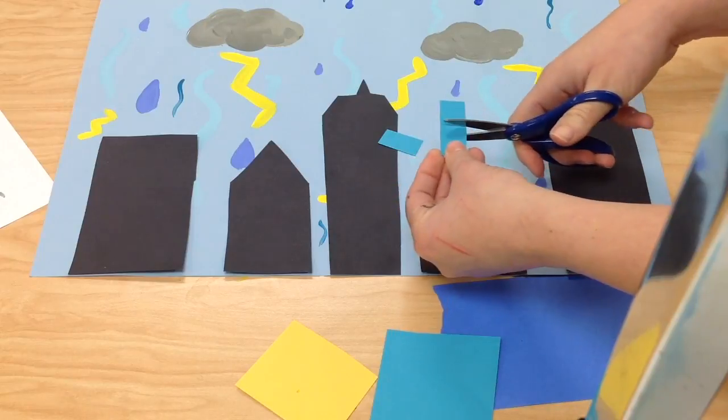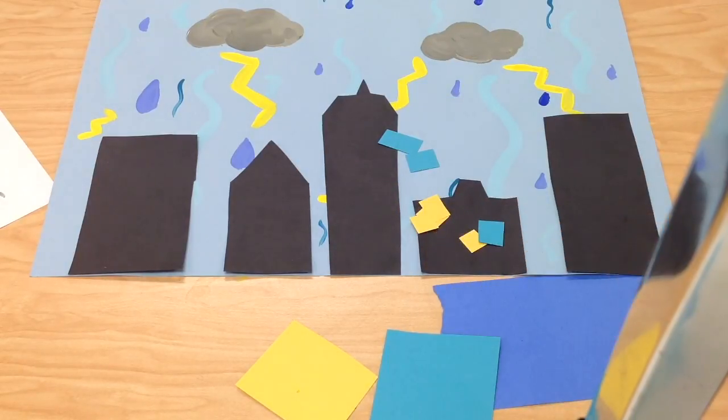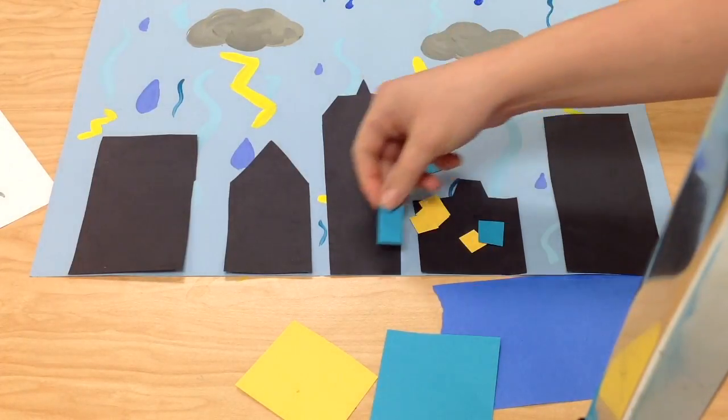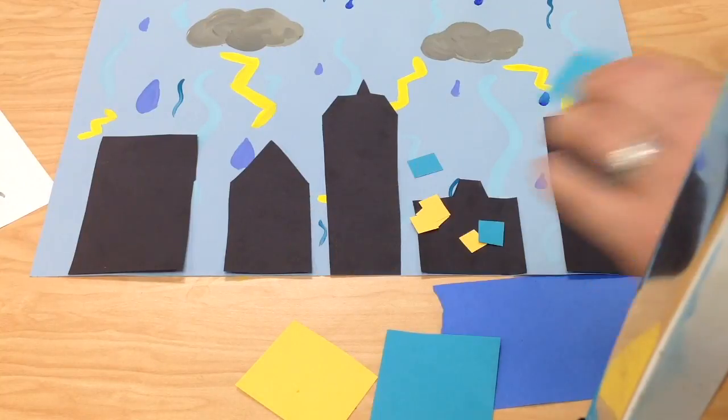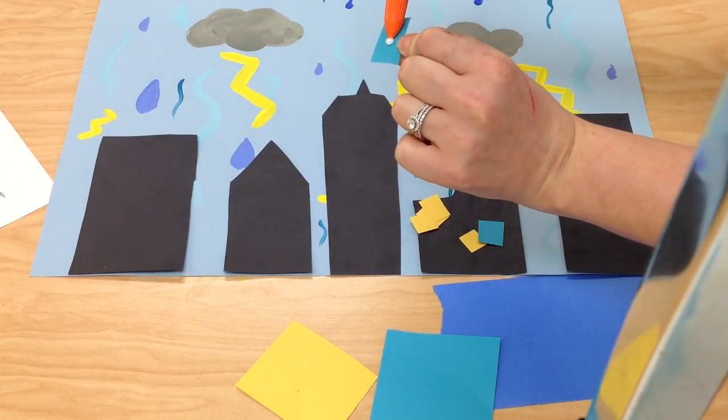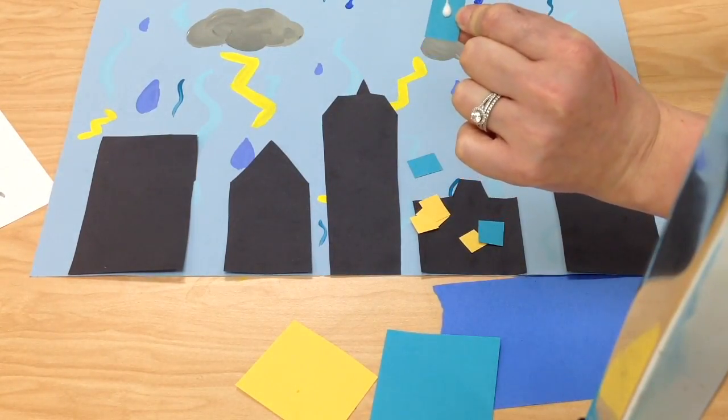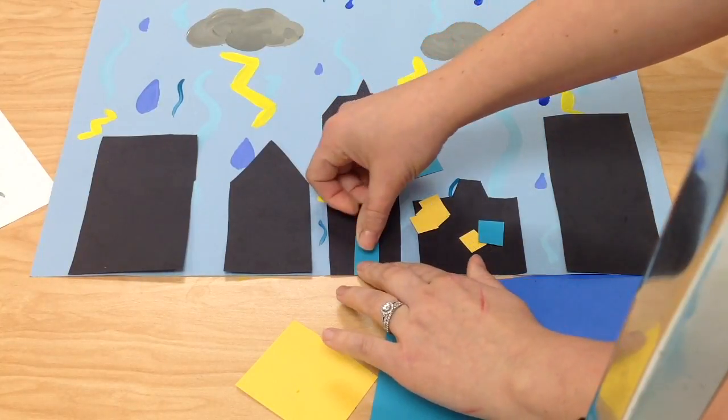Maybe I want some longer rectangular windows. Maybe you want a circle window. And then I'm going to start gluing these. Maybe that could be a door. When you're gluing these small ones, you only need one little dot of glue. And that will be kind of like a door. I like that.